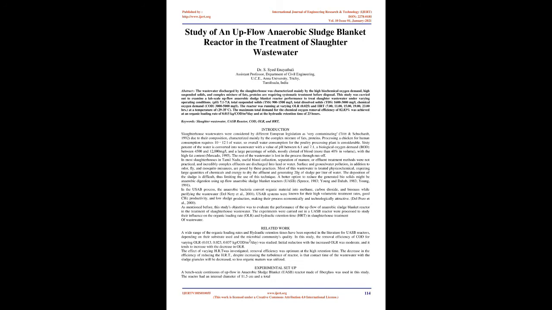The maximum chemical oxygen demand removal efficiency of 82.83% was achieved at an organic loading rate of 0.015 kg COD/m2/day and at a hydraulic retention time of 23 hours. Keywords: slaughter wastewater, UASB reactor, COD, OLR, and HRT.